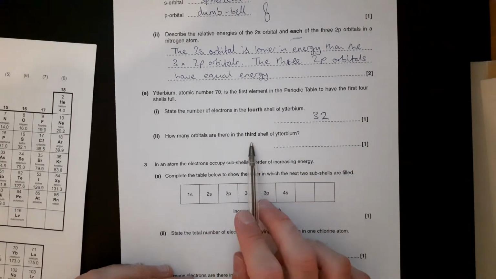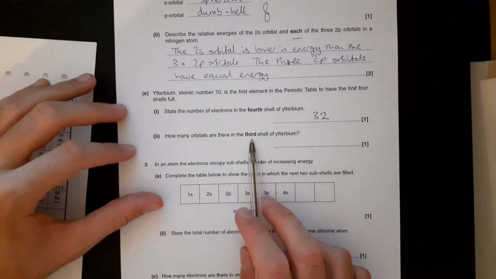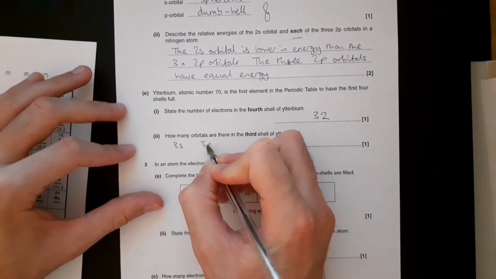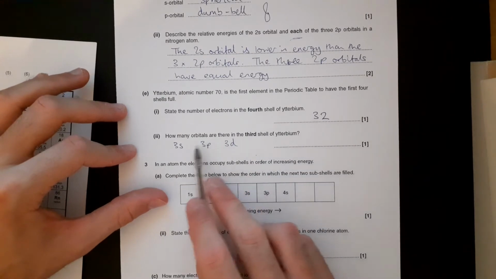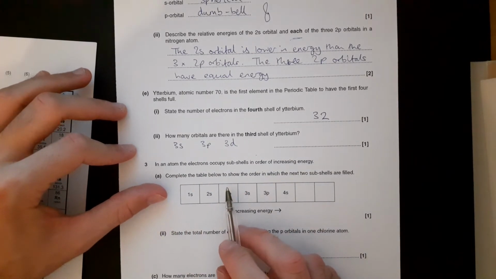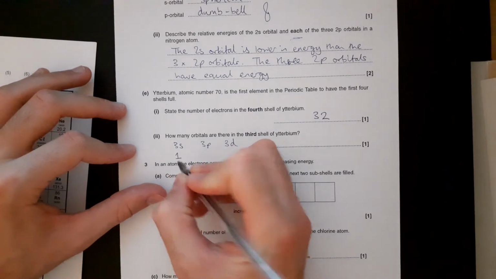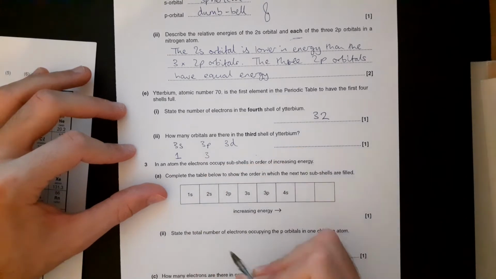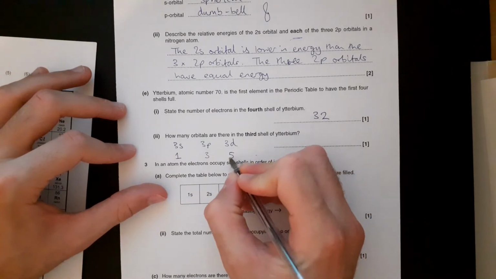How many orbitals are there in the 3rd shell of ytterbium? Okay, so let's work this out. In the 3rd shell, we're going to have 3s, we're going to have 3p, and we're going to have 3d. Okay, there's no such thing as 3f. Those are the only subshells that you have in the 3rd shell. 3s, well, there's only ever one s orbital. 3p, there are 3 different p orbitals. And in the 3d subshell, there are 5 different orbitals.